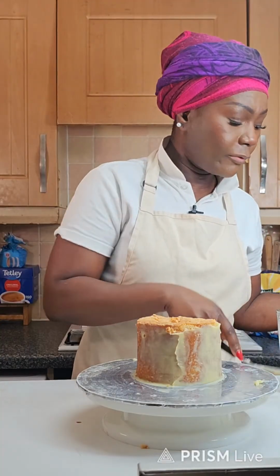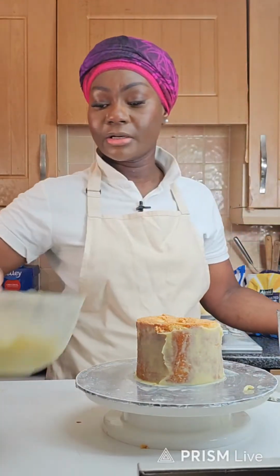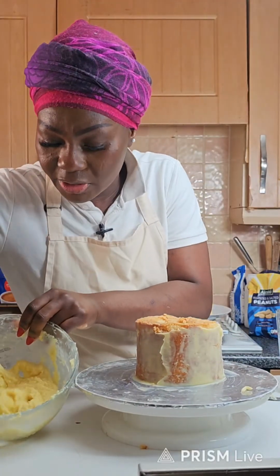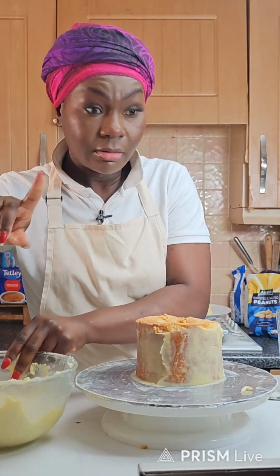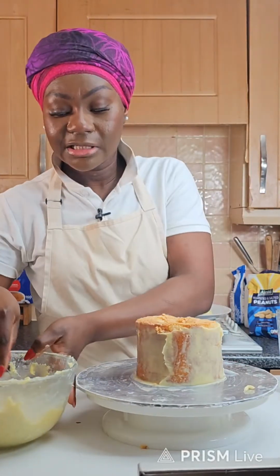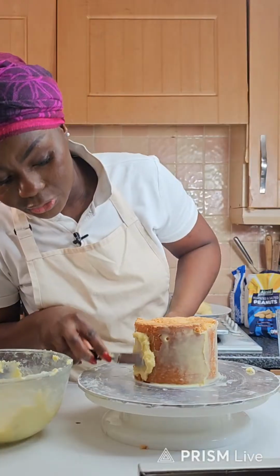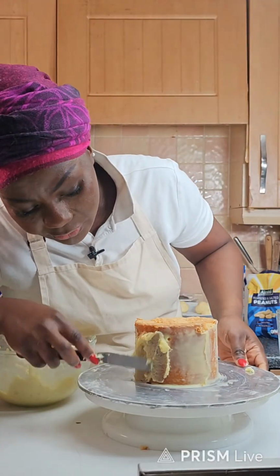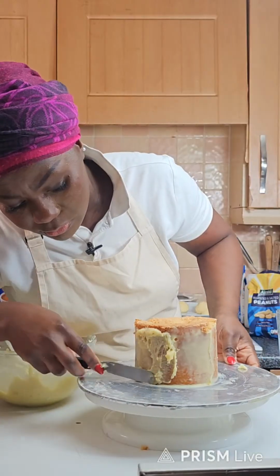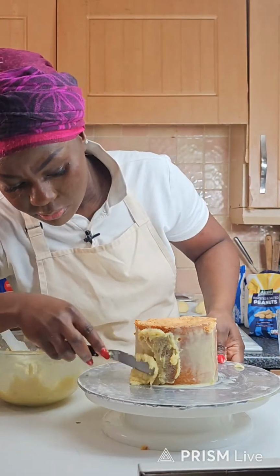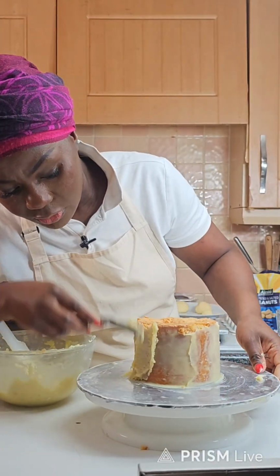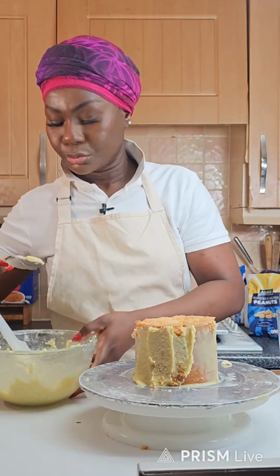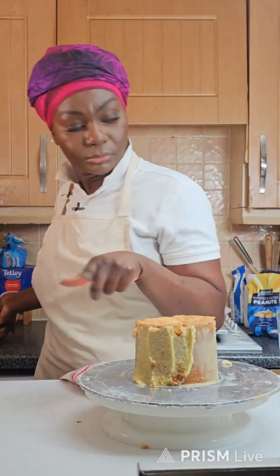Now, let's look at 4:1, which is even broken over here. The 4:1 is already broken. But let's see what it looks like when you attempt to use broken ganache on your cake. Look at the texture. Look at the texture. 4:1.